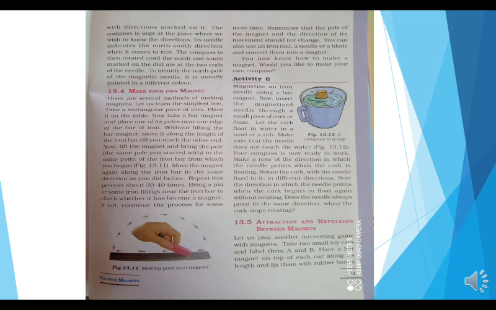Now what is a cork? Cork is used just to close bottle openings. So you have to insert that magnetized needle through a cork or foam. Now let the cork float in water in a bowl or a tub.